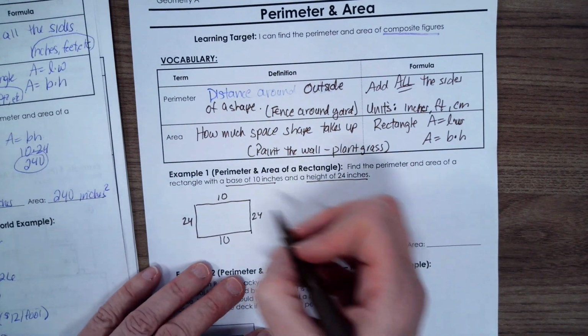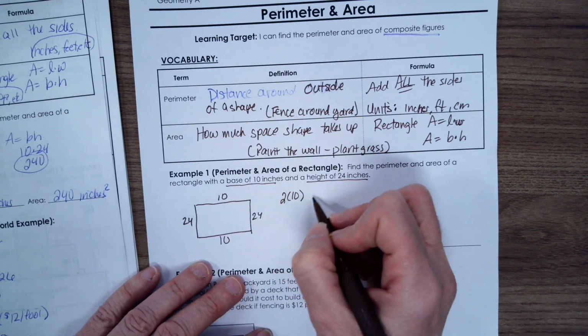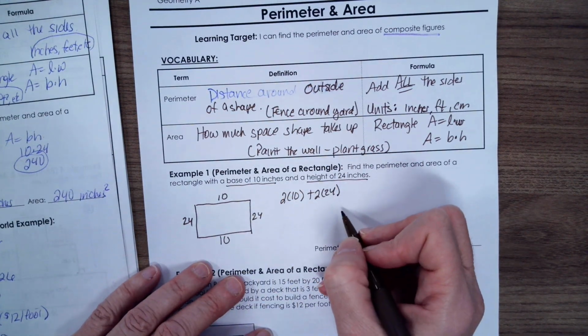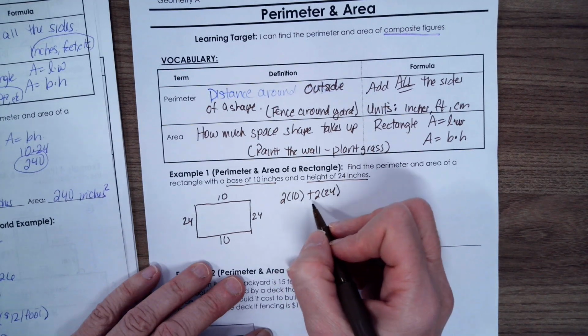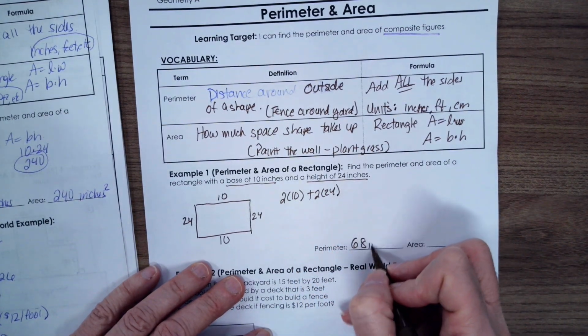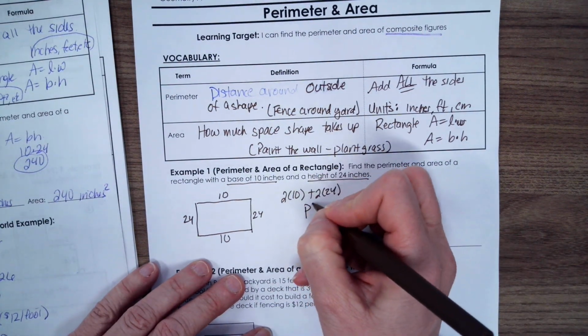Okay, and then the perimeter is just going to be 2 sides that are 10 and 2 sides that are 24. You could write that out as a big multiplication problem, but basically 20 plus 48, we're going to get 68 inches. Remember, inches were the units given in the problem. So this is the perimeter.